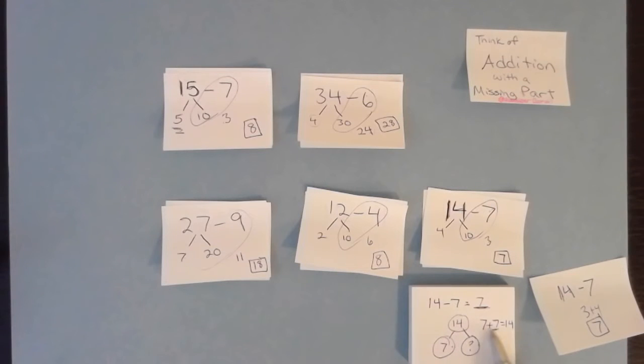And in fact, 7 and 7 is a double. So that's another reason that this fact is actually easier for us to memorize, because we practice our doubles a lot.